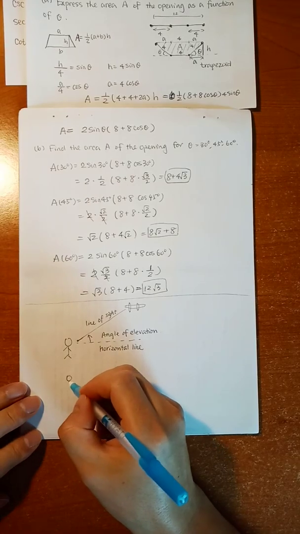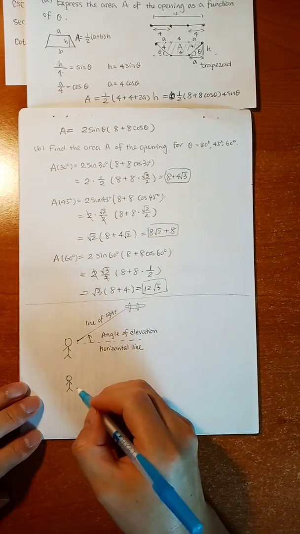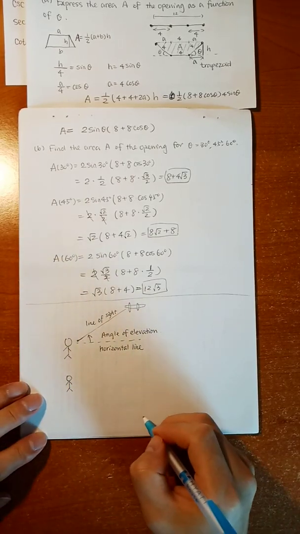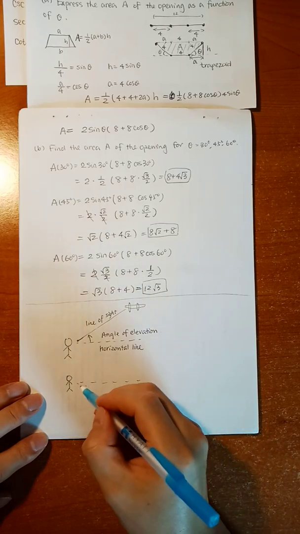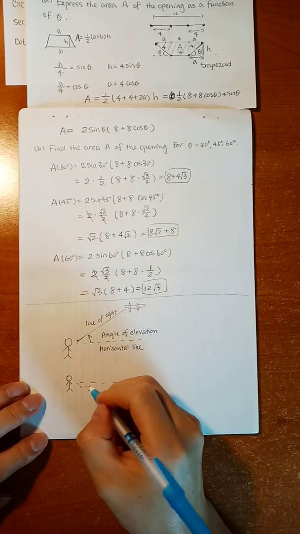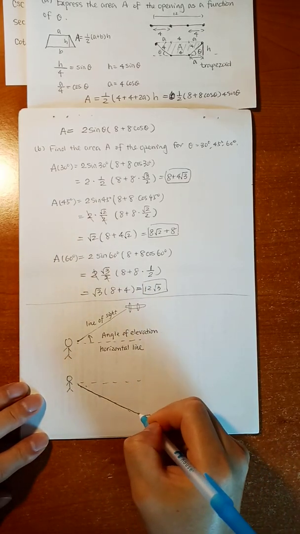If you stand very high, and there is an object very low, you look at this object, and this is the line of sight.